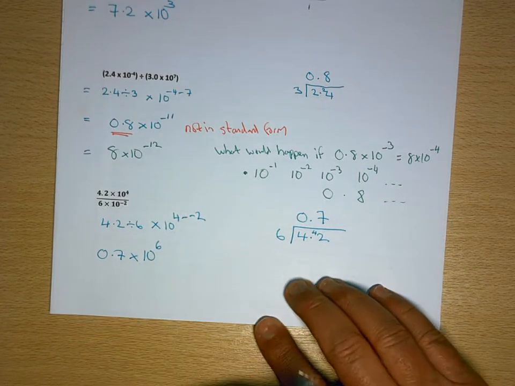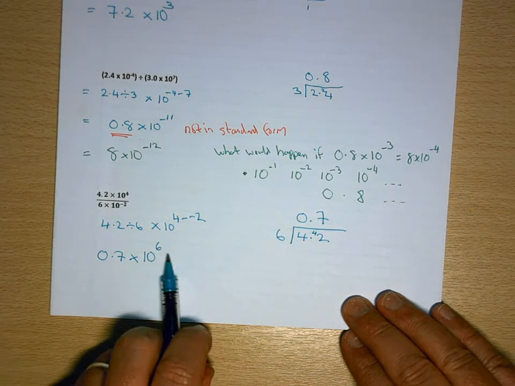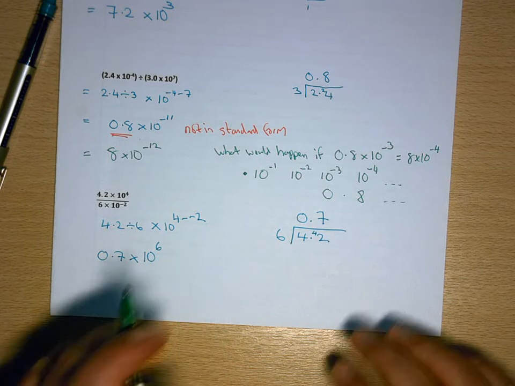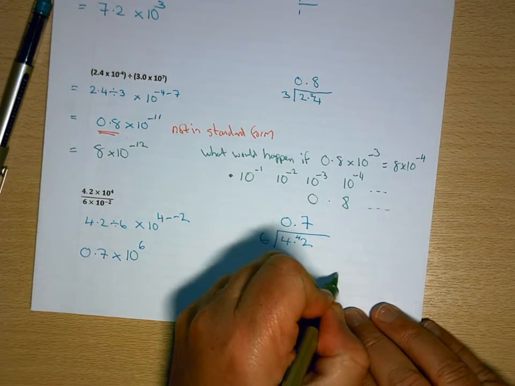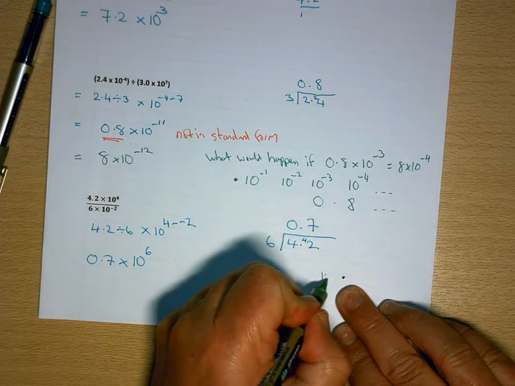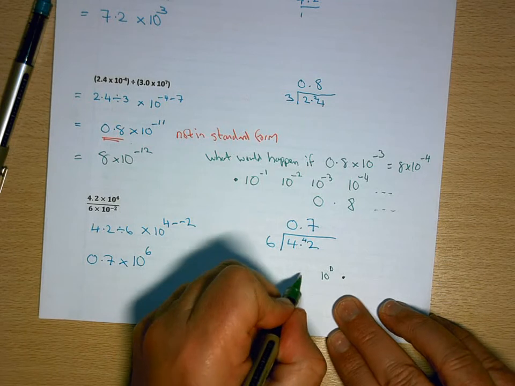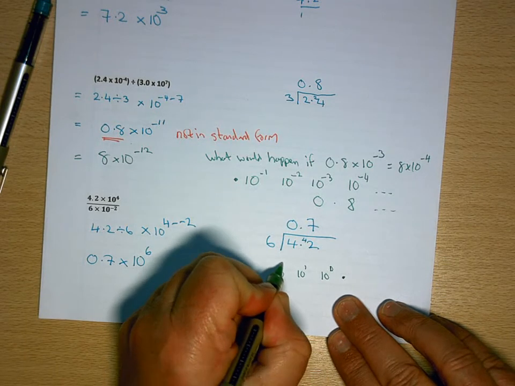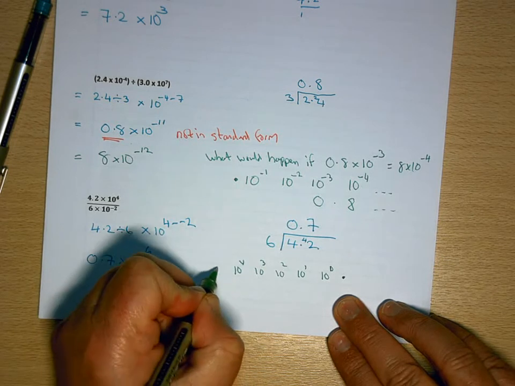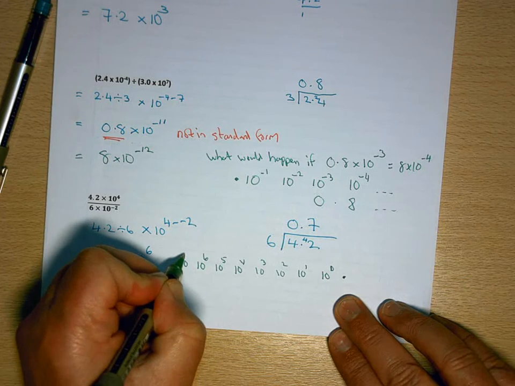And we get the same situation here where I haven't got a number between 1 and 10. So just for the sake of practicing, let's check what we're going to do here. This time I'm going this side of the decimal point. So I start with the units, 10 to the 0, 10 to the 1, 10 squared, 10 cubed, 4, 5, 6, 7, and so on.